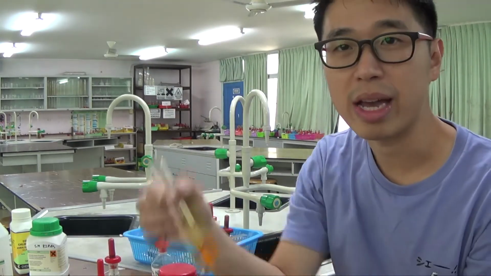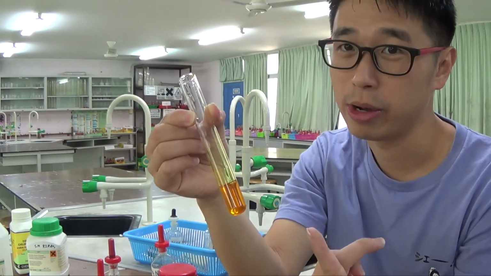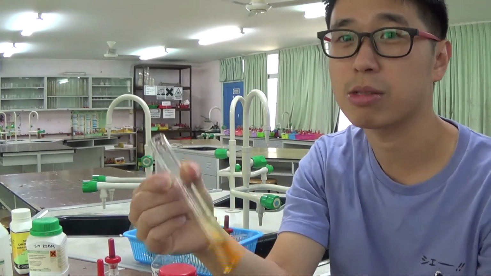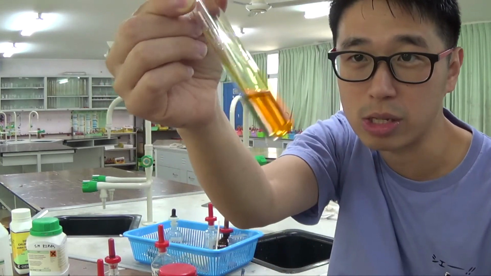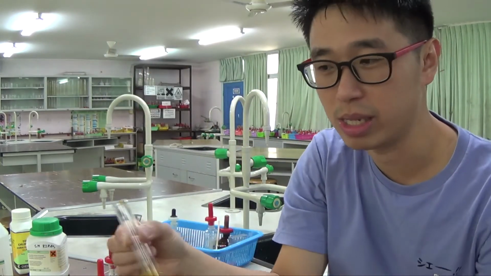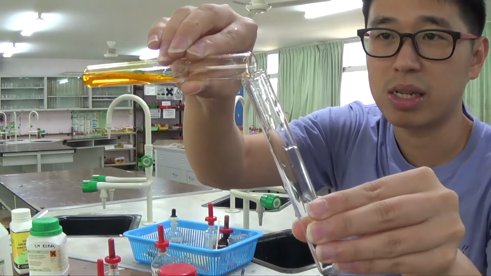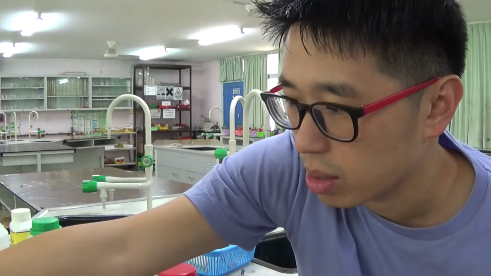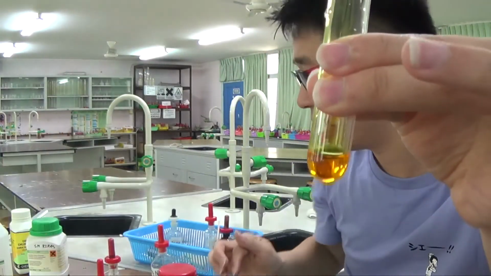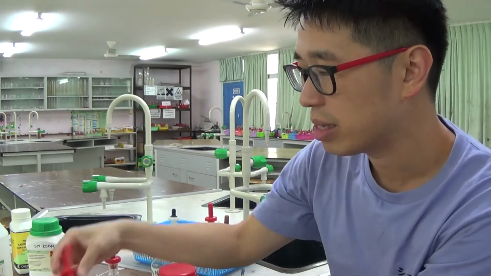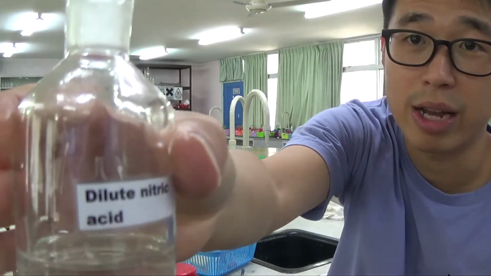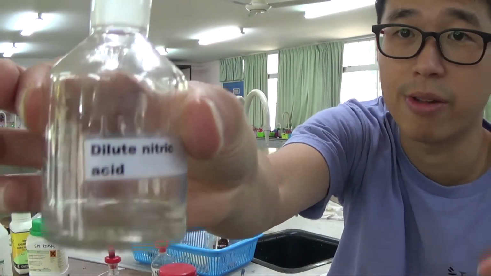If I add more acid to it, it's not going to work, because that's why we have acidified dichromate 6, because it remains as an orange color solution. Acidified dichromate 6 is also orange in solution. So what I'm going to do is I'll divide it into two. First of all, I'll just add acid to it. Dilute nitric or dilute hydrochloric or dilute sulfuric, doesn't matter.